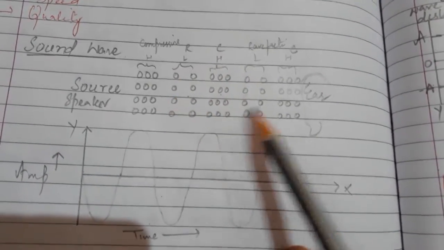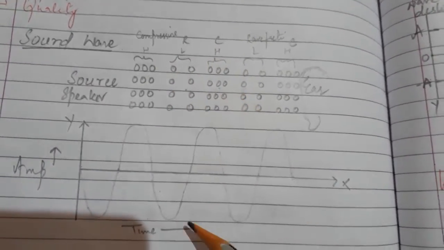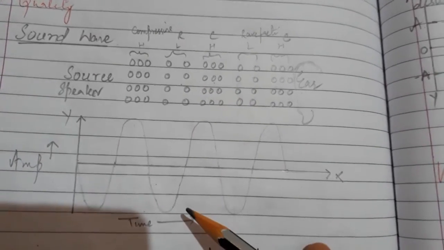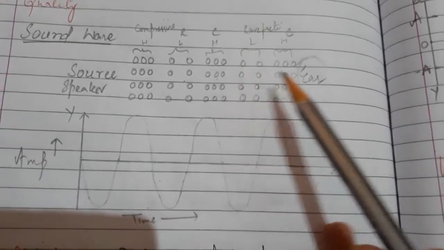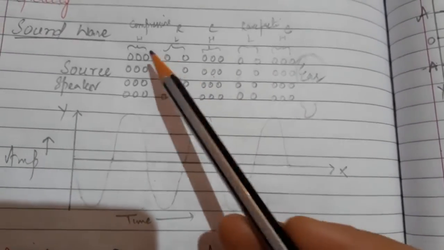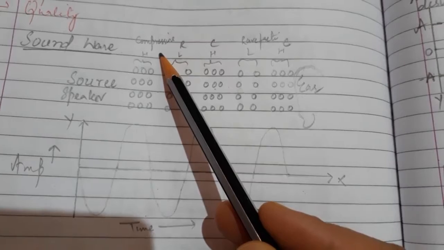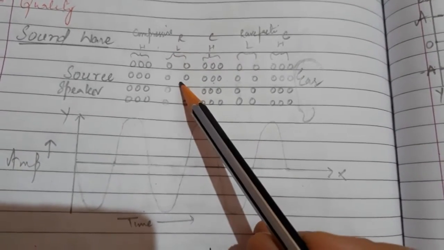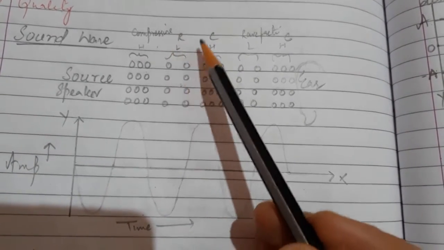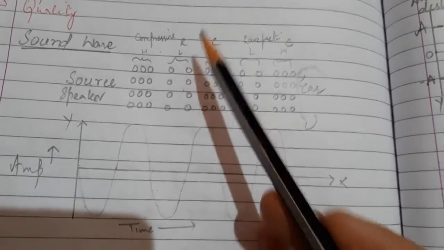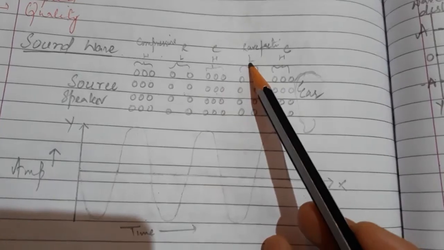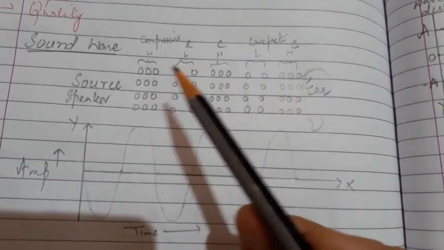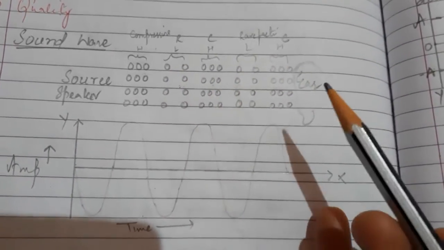Based on this density of particles, this plot can be drawn. Here you see the particle density increases, then comes down, and so on. Where density is high, these regions are called compressions, and where density is low, the region in which particles are spread out is called rarefaction. Then again compressions, then rarefactions, compressions and so on. So alternate compressions and rarefactions form a sound wave. So you get a plot like this.